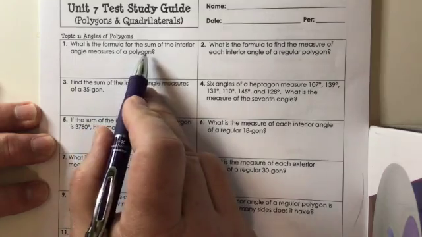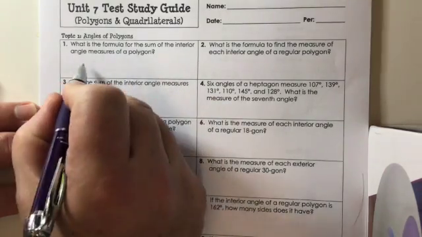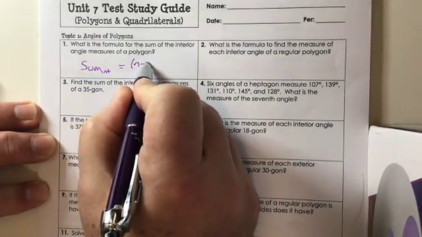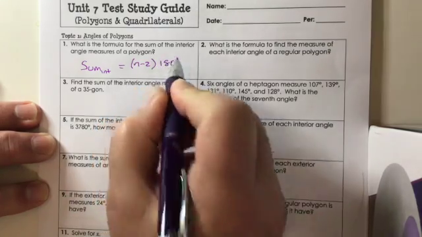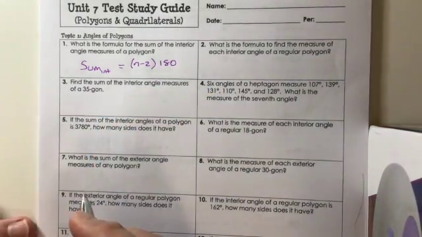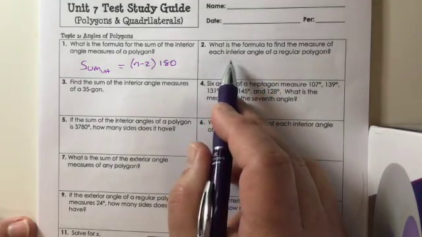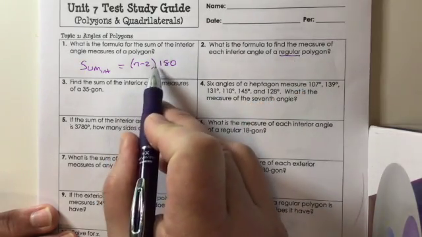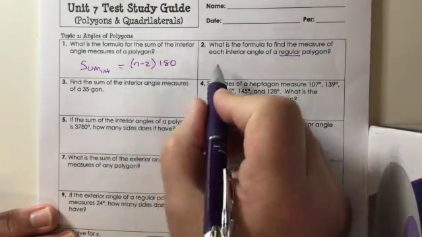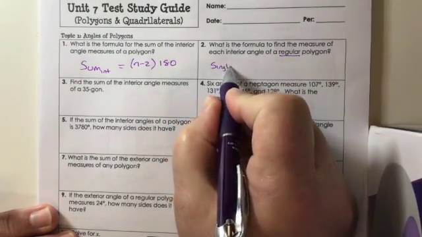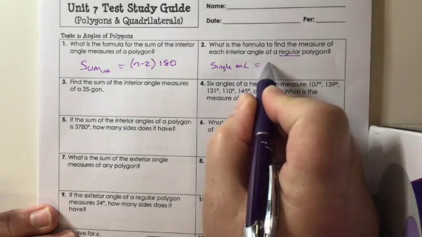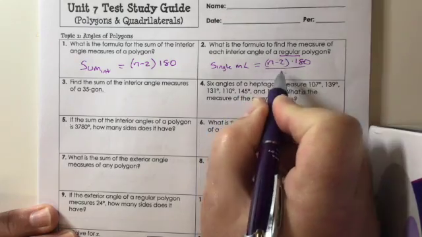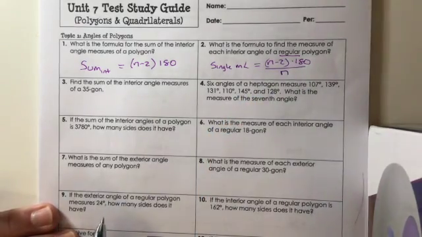What is the formula for the sum of the interior angle measures of a polygon? Well, the sum of the interior angles is equal to n minus 2 times 180, where n is the number of sides. What is the formula to find the measure of each interior angle of a regular polygon? If it's regular, then this sum can just be divided by the number of sides. So a single angle measure is equal to n minus 2 times 180 divided by n in a regular polygon.